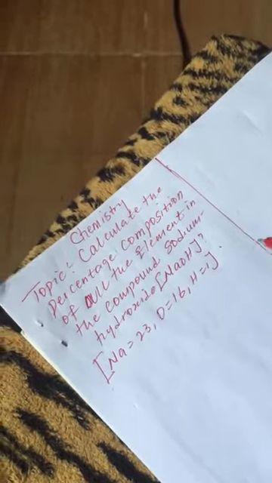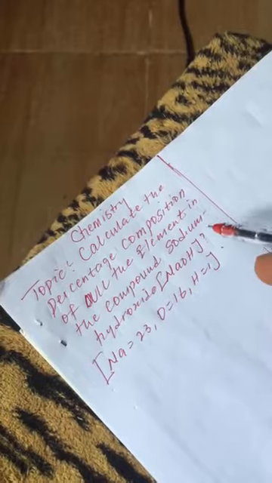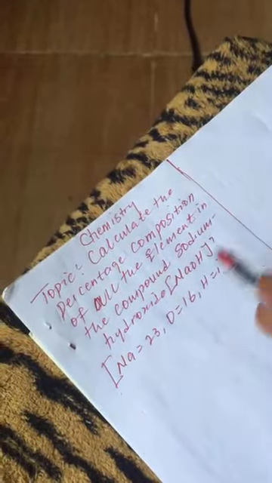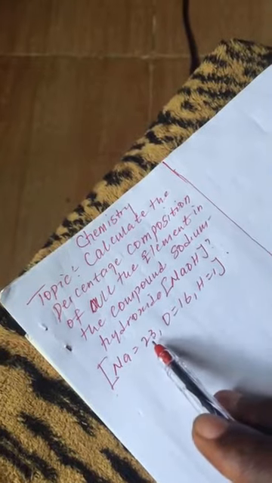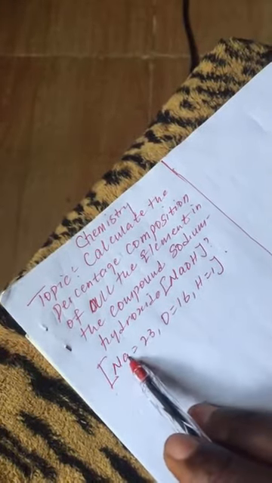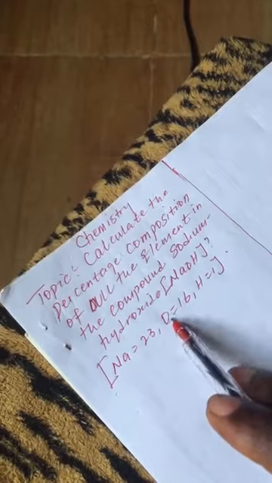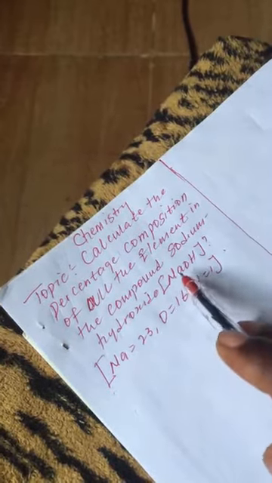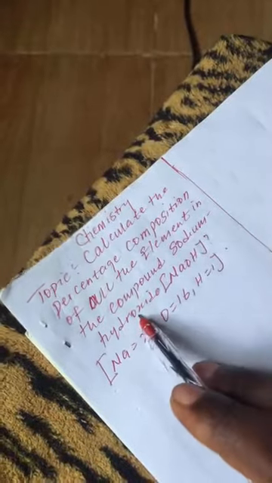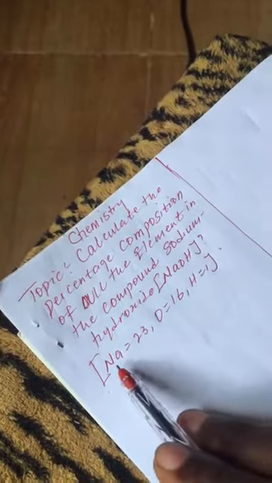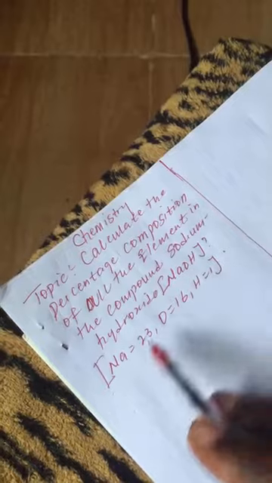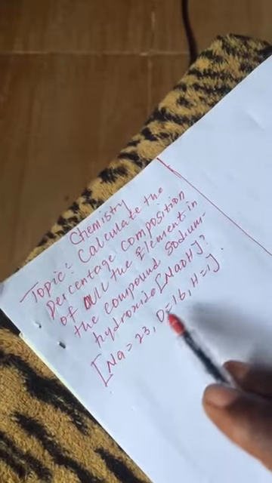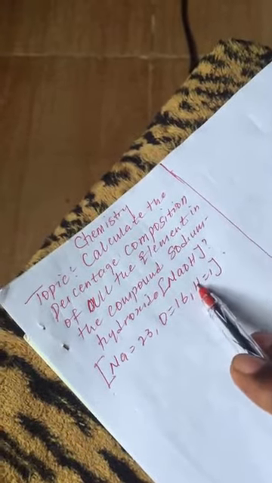Now, let's proceed further in solving this question. Before we can solve this question, you must understand that we were given the relative atomic masses of sodium, oxygen and hydrogen, which are the elements that combine to form the compound sodium hydroxide. So we must take note of the individual elements, which are sodium, oxygen, and hydrogen.